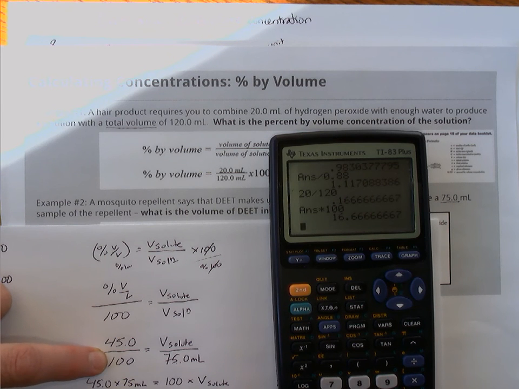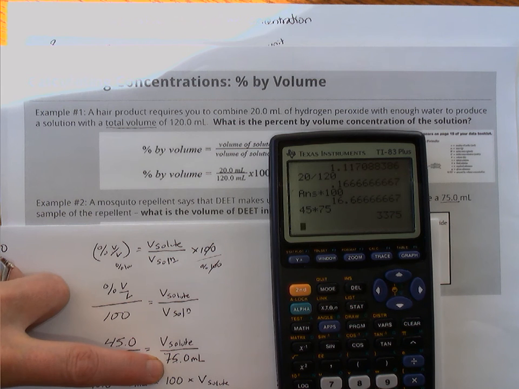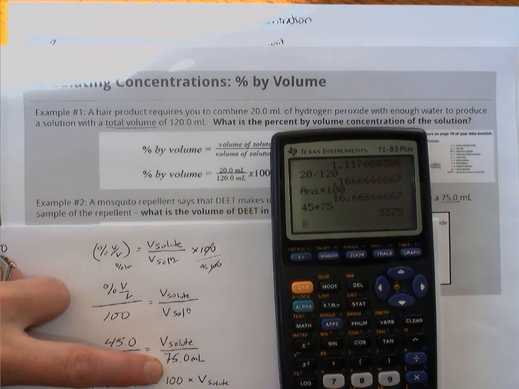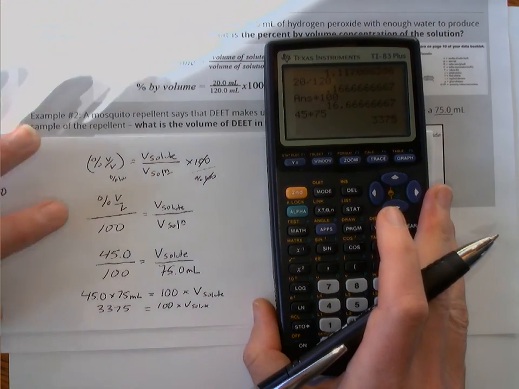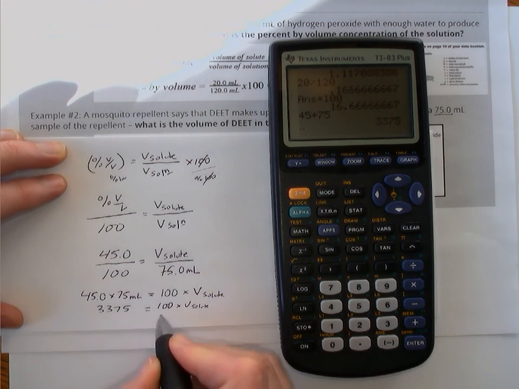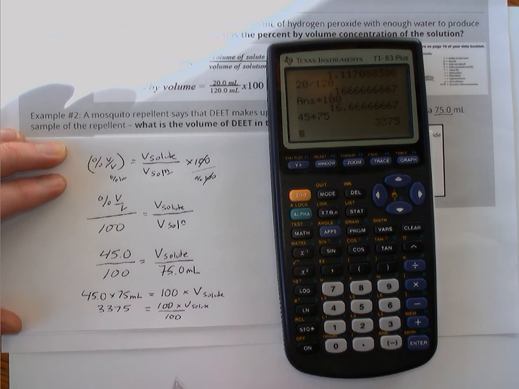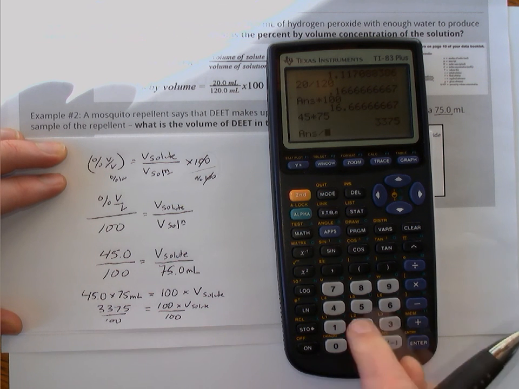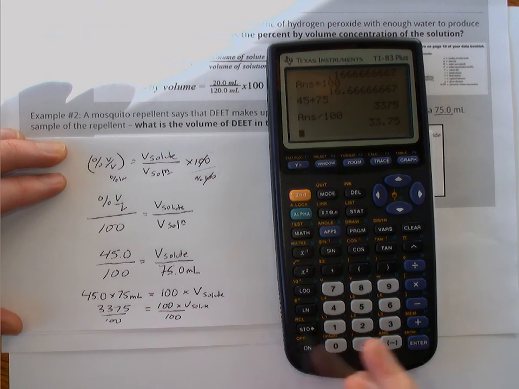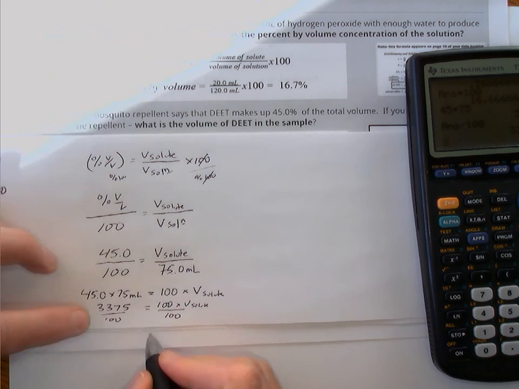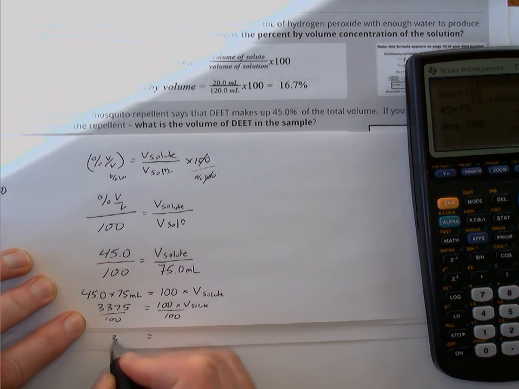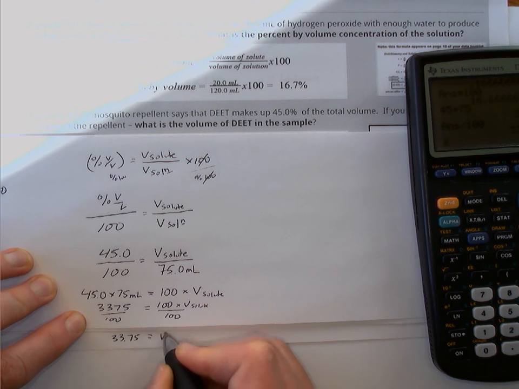Do a little math here. 45 times 75 is 3375, and we have 100 times V still on this side, the volume of the solute. Now let's move up here. Let's get volume of solute all by itself. So we're going to divide both sides by 100. Divide by 100. And I'm going to have to carry this on down here. 33.75 equals the volume of our solute.